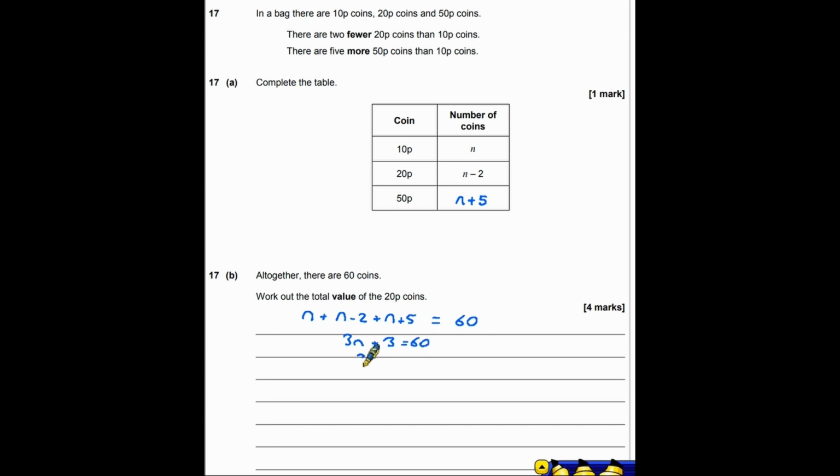Move things around a little bit, that means that 3n equals 60 minus 3, moving the 3 to the other side of the equation, so 3n equals 57. Again, moving the 3, we then have n equals 57 divided by 3, so n equals 19.